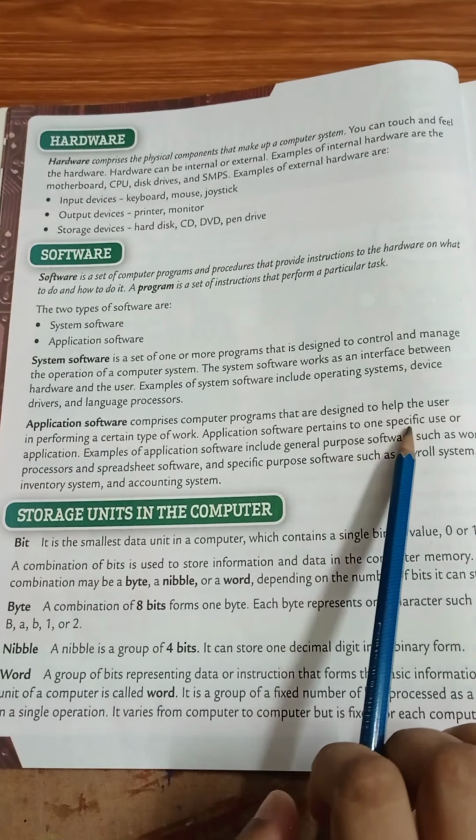So the next unit is the byte. A combination of 8 bits forms one byte. Each byte represents one character such as A, B or small a, small b, 1 or 2, etc. Next is the nibble. A nibble is a group of 4 bits. It can store one decimal digit in its binary form.